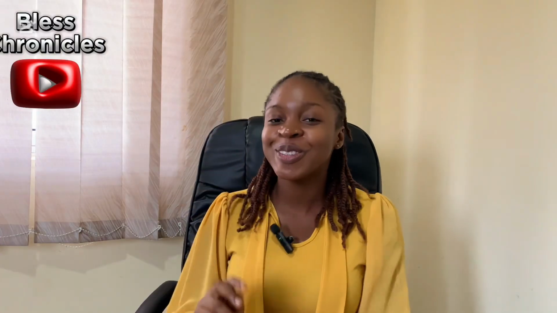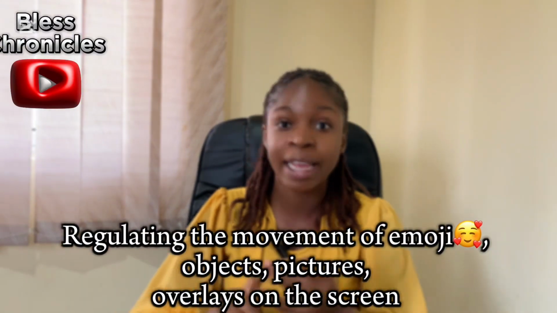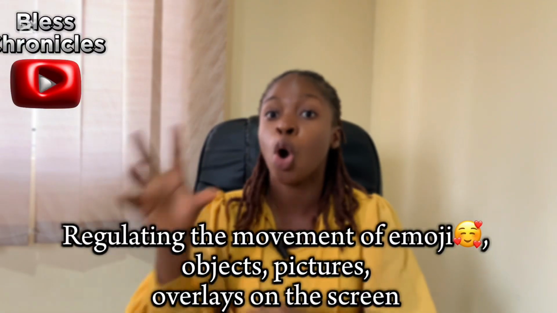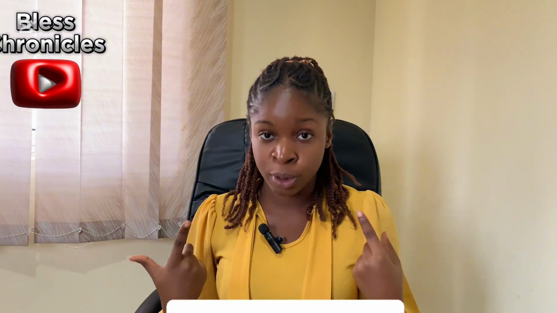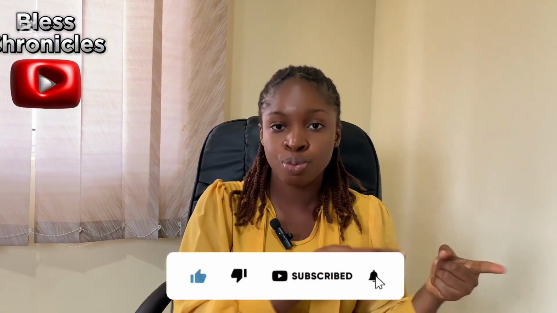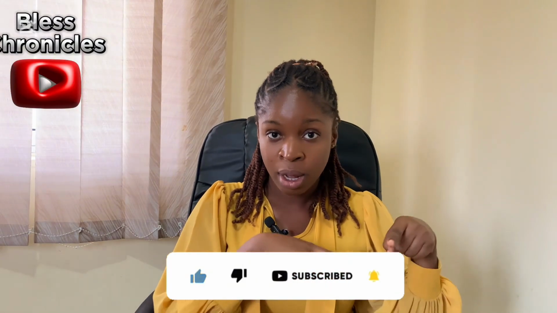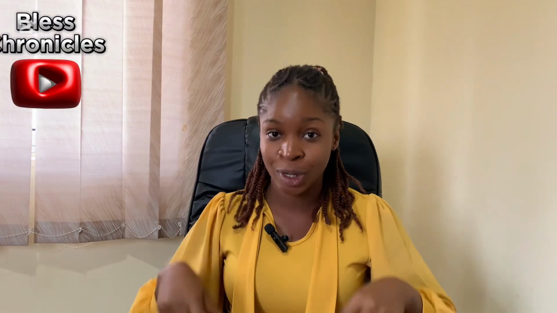Then the fourth use of these keyframes in CapCut or in video editing is to regulate the movement of your overlays, pictures, text, or emojis on the screen of your videos. Let's say this subscribe button just pops up, right? And I want my subscribe green screen to move maybe from here where it is now and leave the screen. I just did that with keyframe. Don't waste much of your time. Let's go right into the tutorial and let me teach you all these I've just said.